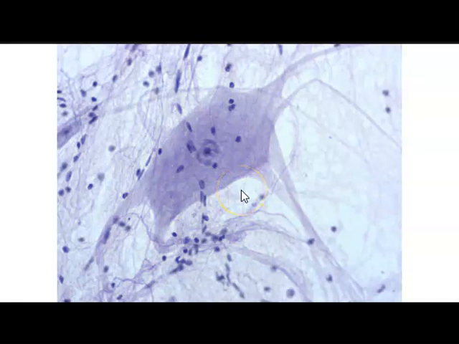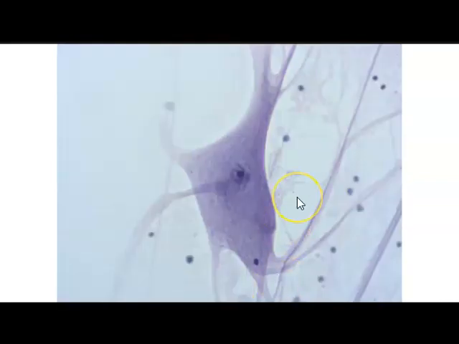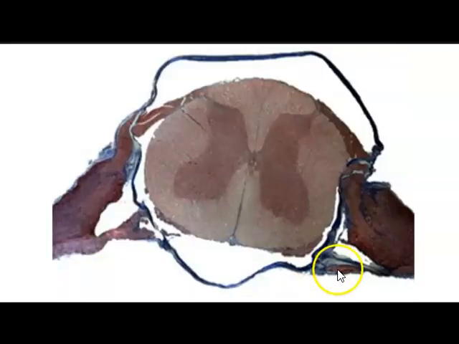So here we see a beautiful multipolar neuron with its cell body and then the different cell processes, like the dendrites, and one of them will be a long axon. Another example of a multipolar neuron with its many parts and processes. Again, another multipolar neuron.